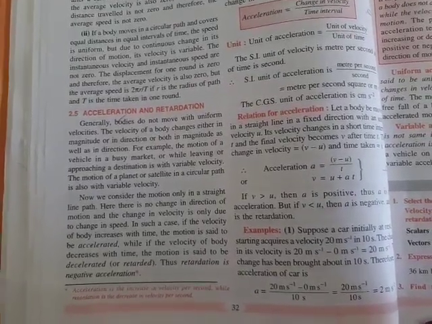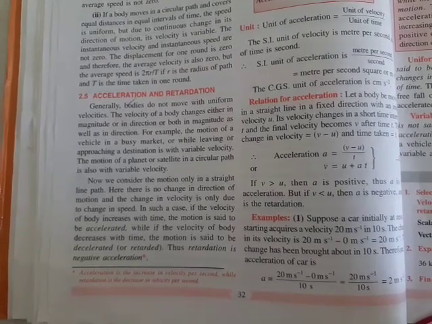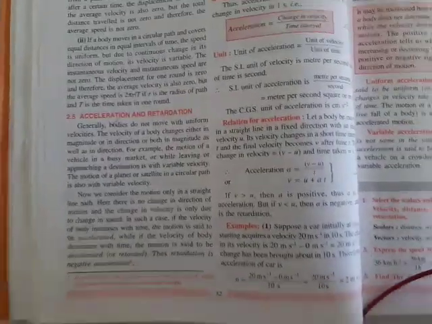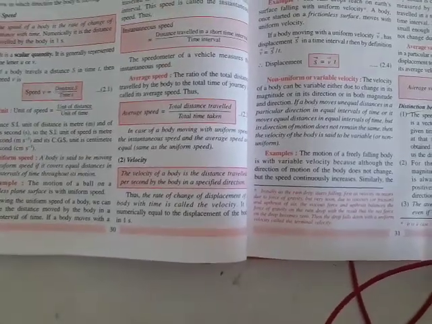I hope everyone is clear with what velocity actually is, right? We discussed velocity. We said that velocity is nothing but the distance traveled per second by the body in a specified direction, right? Or we said it's the rate of change of displacement of a body with time, which is called velocity.